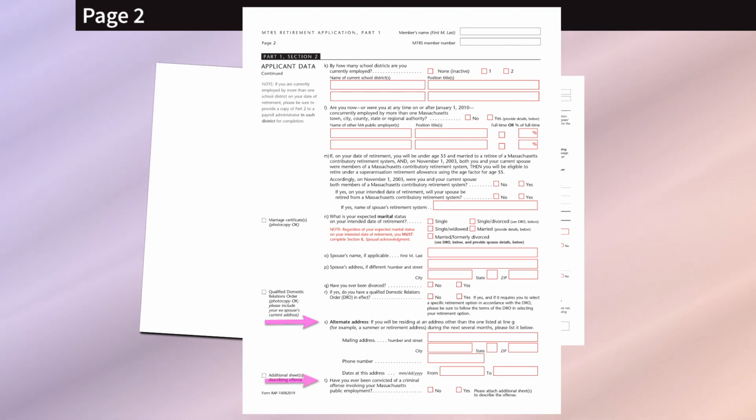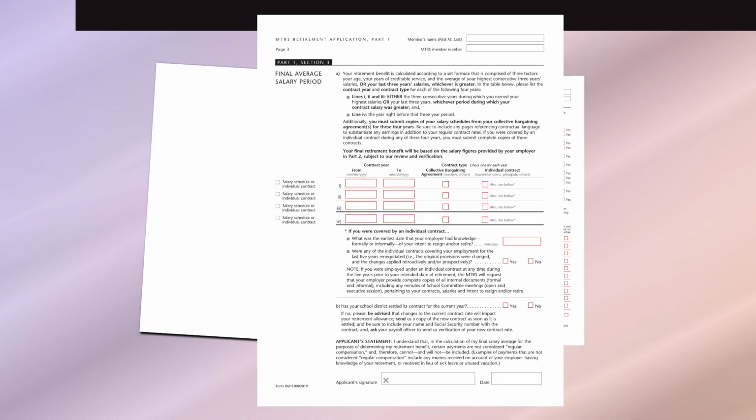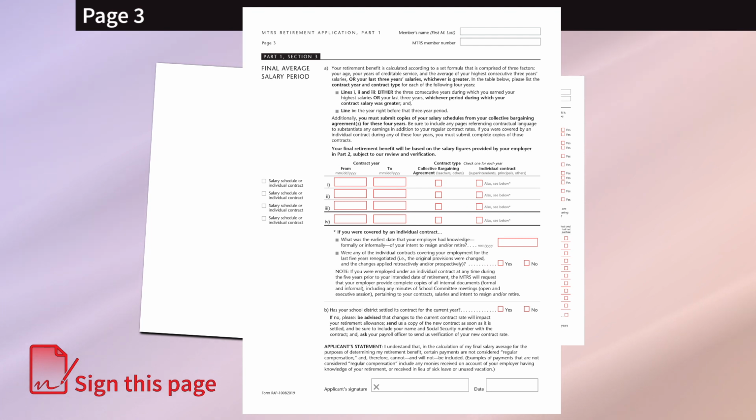In line T, indicate whether or not you have been convicted of a crime related to your position as a Massachusetts public employee. Your response to this question is required, and if it is left blank, it will cause delays in processing your application. Your benefit amount is calculated in part on your salary average. In Section 3, Line A, you will provide your best estimate of the dates of your 3 highest consecutive years' salaries and the year immediately preceding this period. If you are unsure, approximate dates are perfectly acceptable.